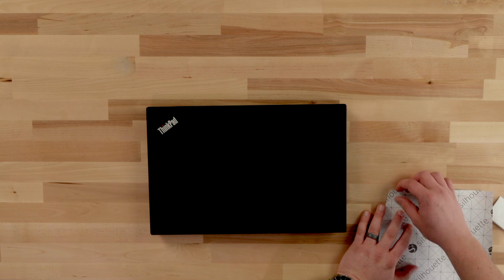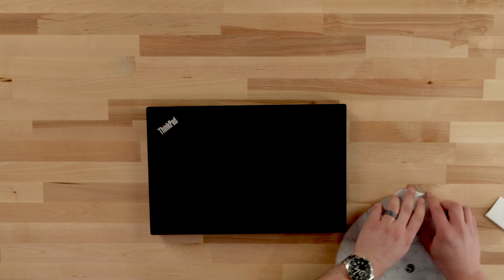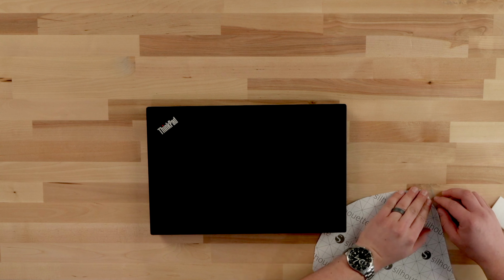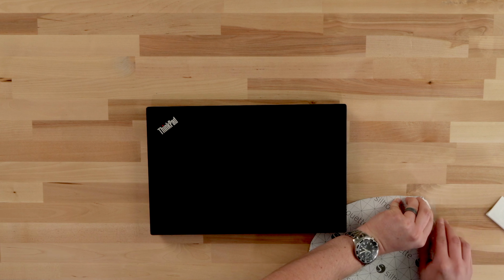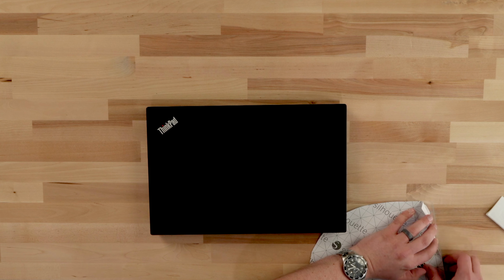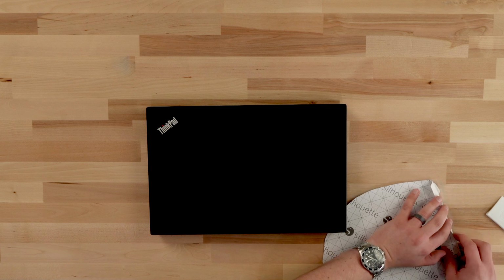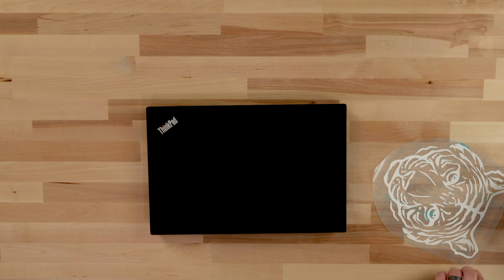So then what we want to do here with the transfer tape is we want to take away the vinyl backing and leave the vinyl on the transfer tape. So just like weeding, we want to do this very nice and slow. We want to make sure that we get all the vinyl and go at it very evenly here. So I'm going to try and peel across the top. All right, so now that we got it here on the transfer tape, you can see that we've got our design.